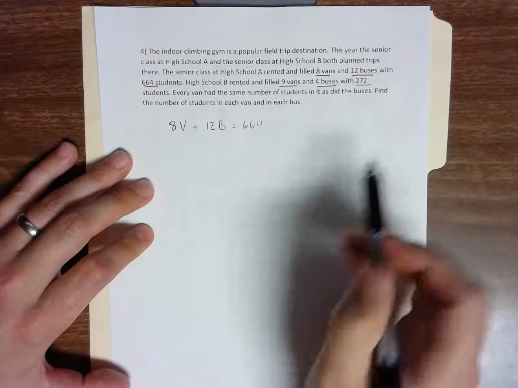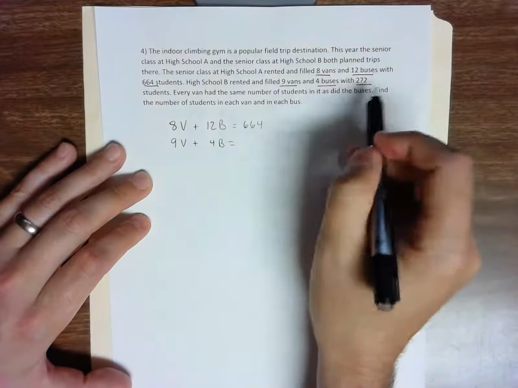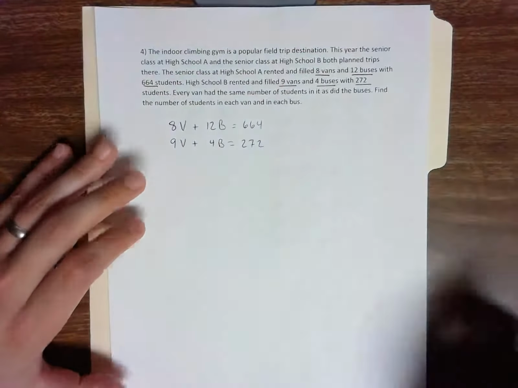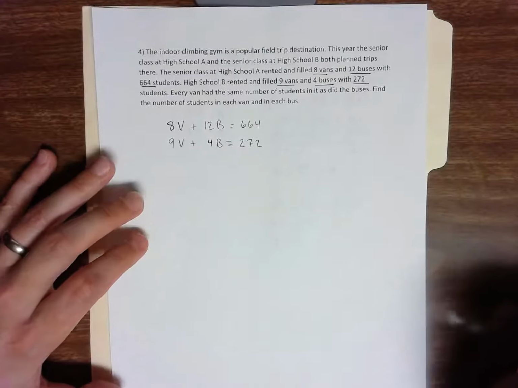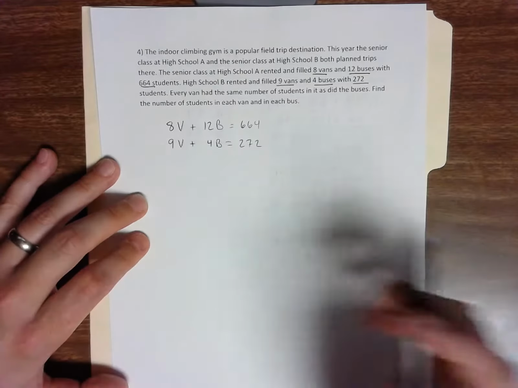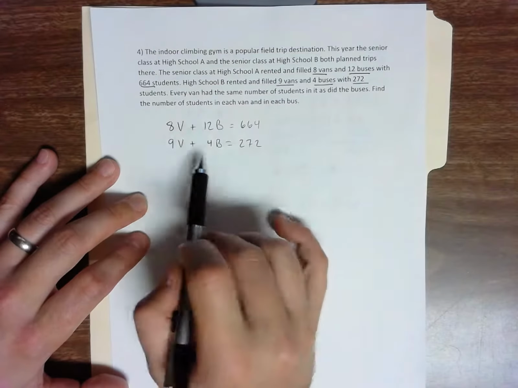And so let's write that next equation. So the other high school had 9 vans and 4 buses for a total of 272 students. Okay, there's our 2 equations. Now at this point you can solve this any way you want. Again, maybe I'll just model elimination like I did in that last one because it sets up pretty nice. I could do it in a matrix real quick too.